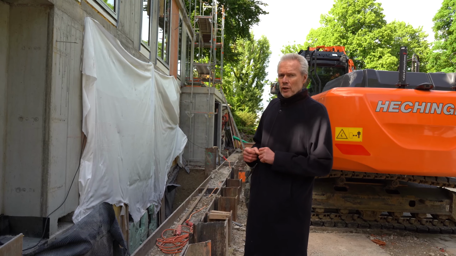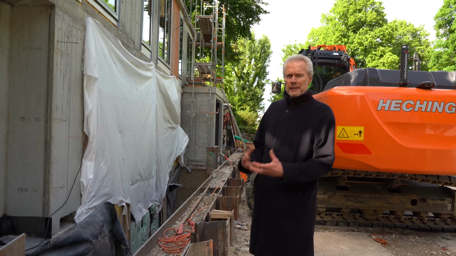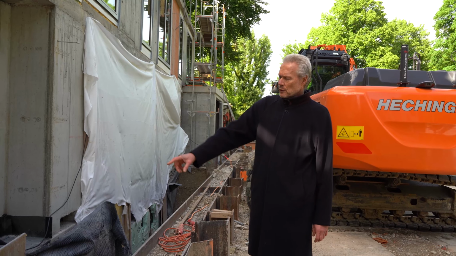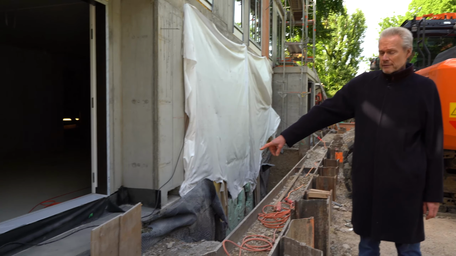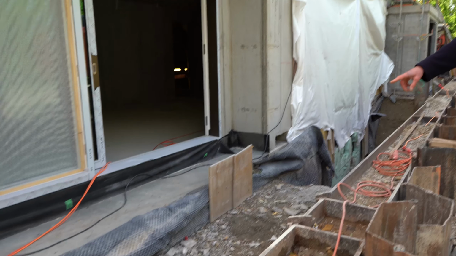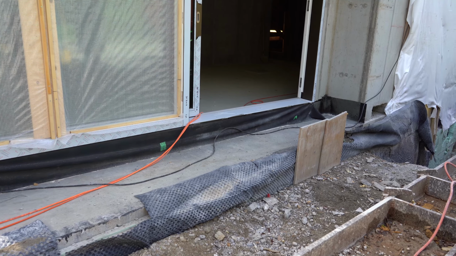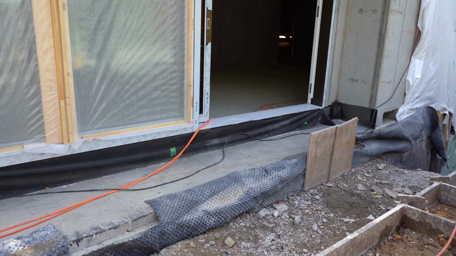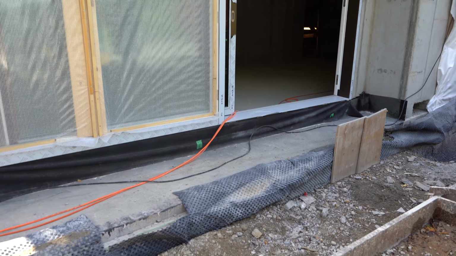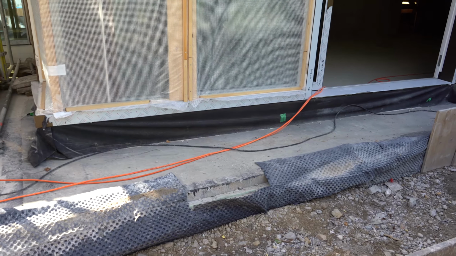There's a lot of plastic products being used in the building process. You have the protective plastic film put in front of the cellar insulation. The green plates behind that are waterproof insulation.